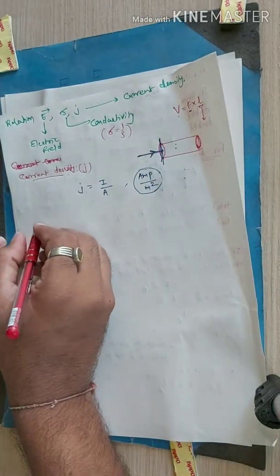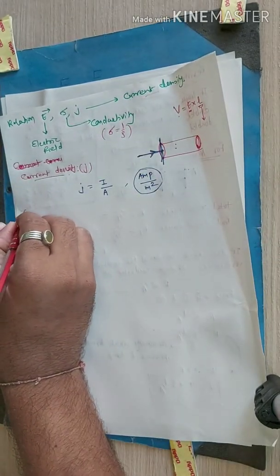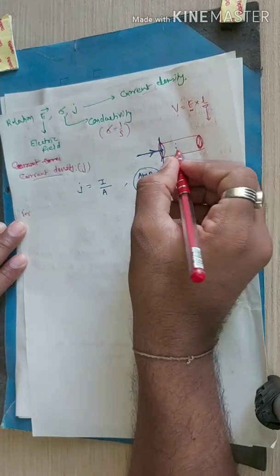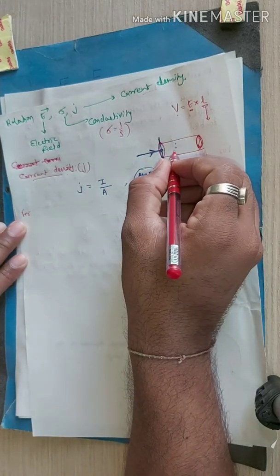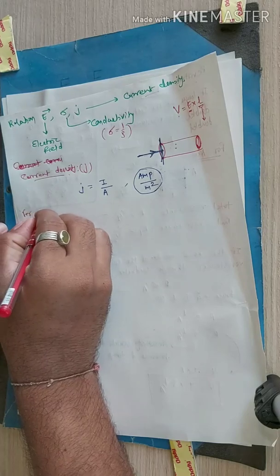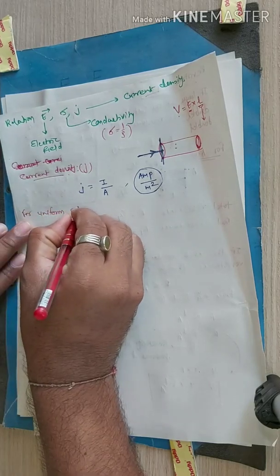Now for this conductor, as the electric current passes, the electric field will be produced inside this conductor.